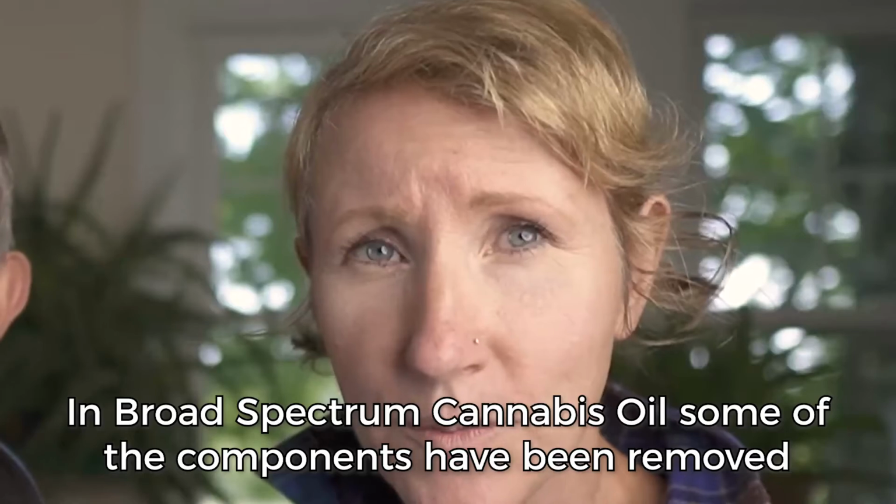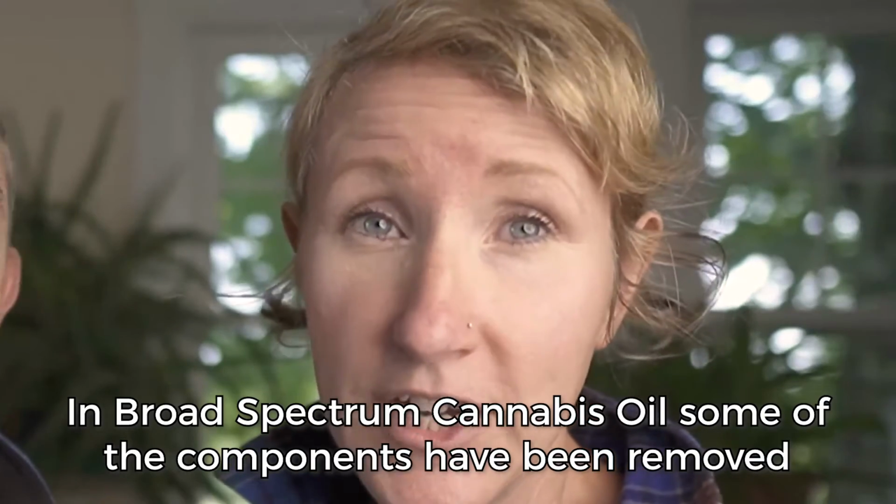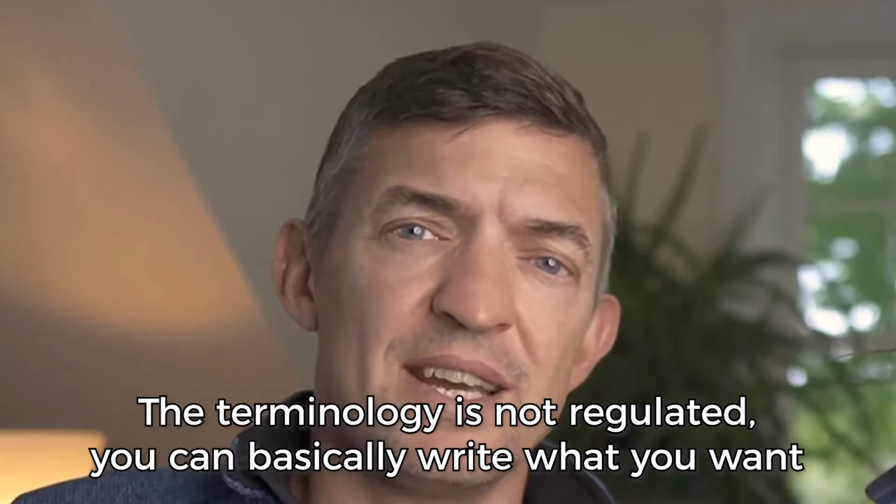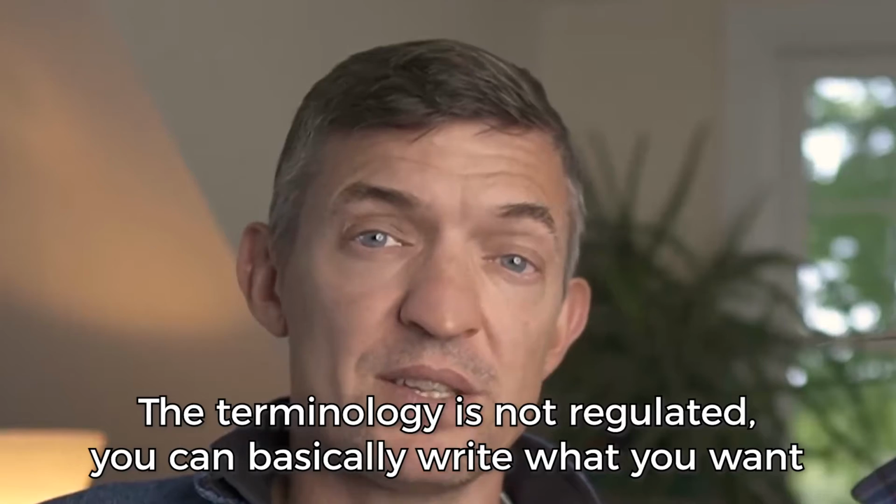In broad spectrum cannabis oil, you have pretty much everything left except for, let's say, one element. For example, in THC and CBD oil, if you want to take high doses of it, you don't want any THC in it, so that would be removed. So you pretty much have the whole rainbow still left except for one color. These terms are, by the way, not regulated, so you're kind of trusting the farmer, the grower, the processor, that they're giving you what they say they are.